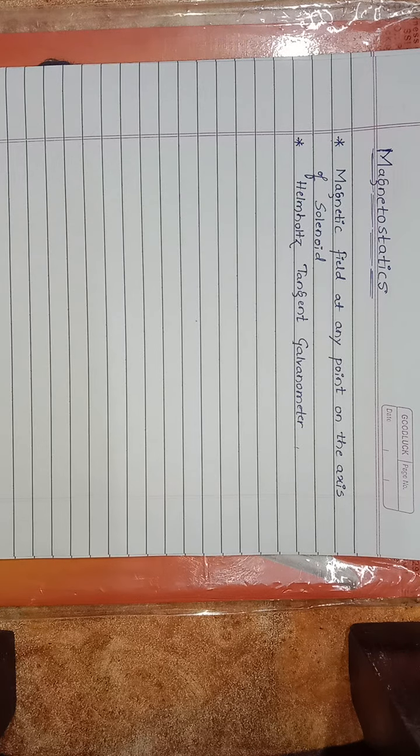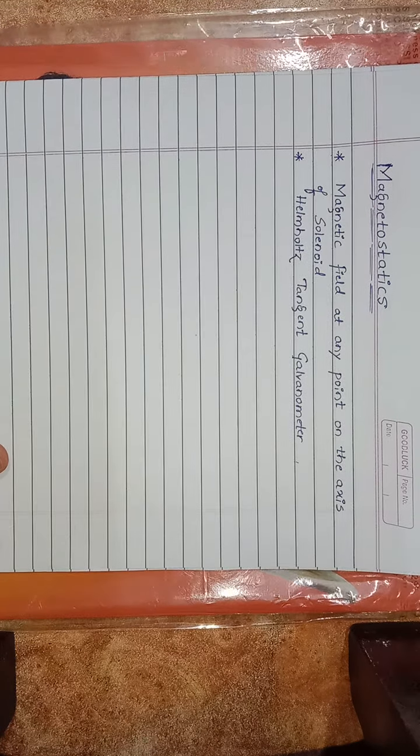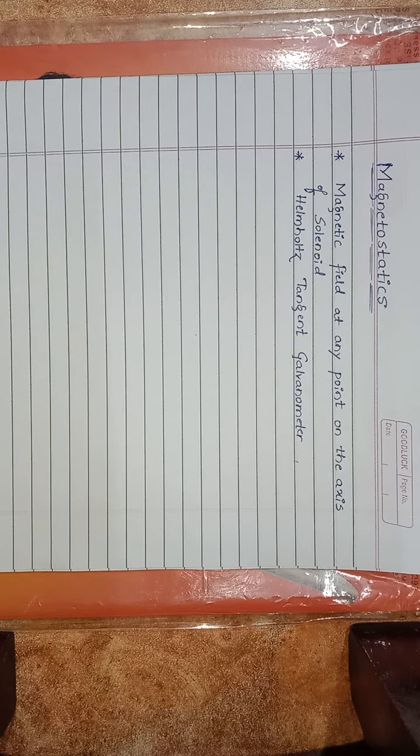Hello students. So in the previous class we have derived two important derivations and we have found the value of magnetic field B in two different cases, right?